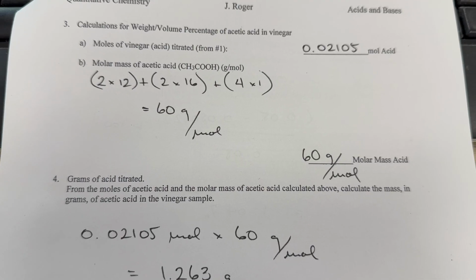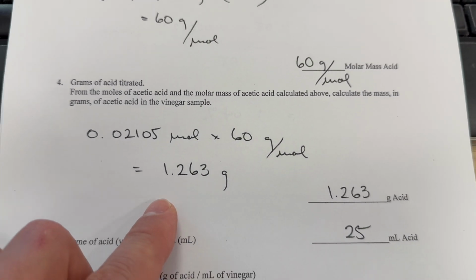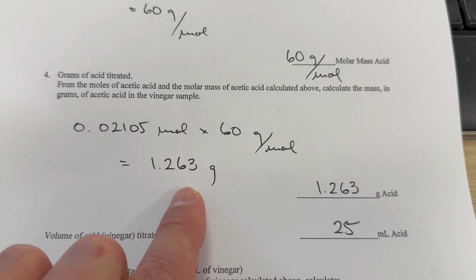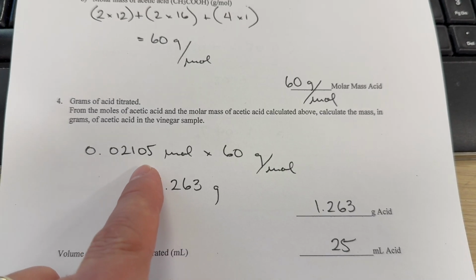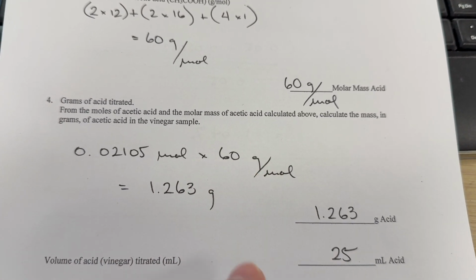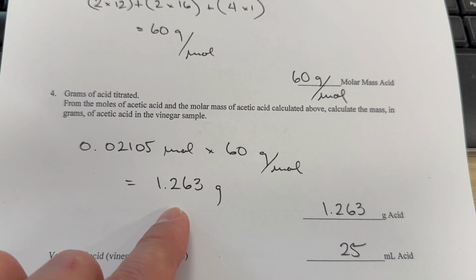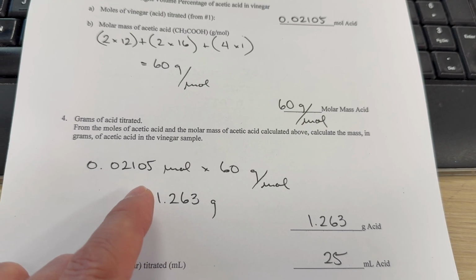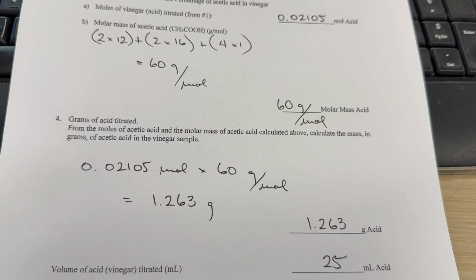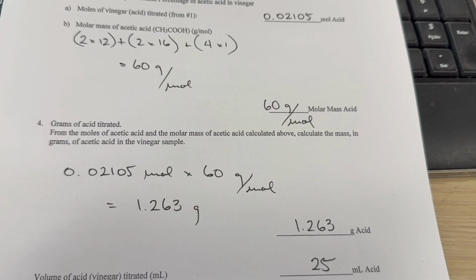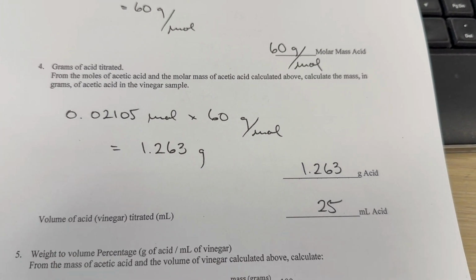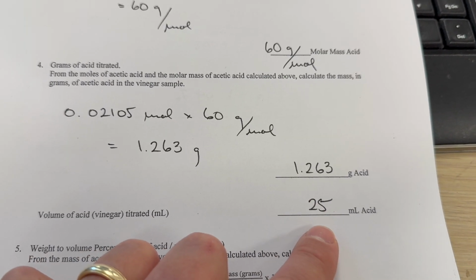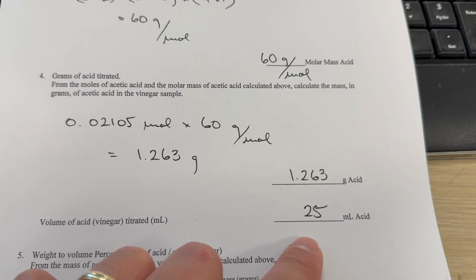Well, since we have 0.021 moles, we can calculate the number of grams that we had. So we multiply moles times the molar mass, which means that in our sample, which contained 0.021 moles of acetic acid, we now find that we had 1.263 grams of acetic acid. And again, this 1.263 grams of acetic acid was in the measured 25 milliliters of acid.